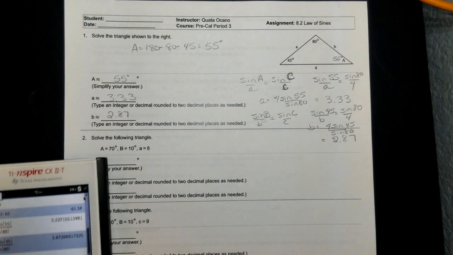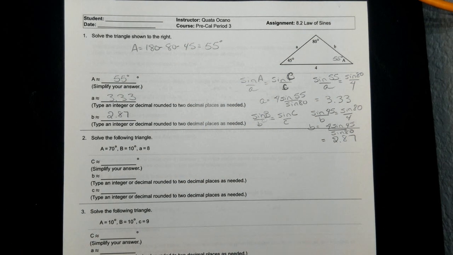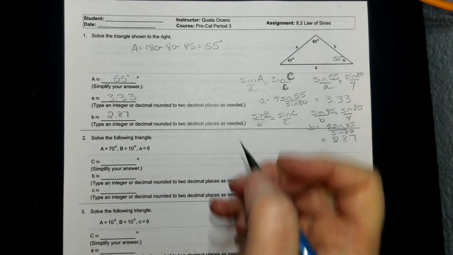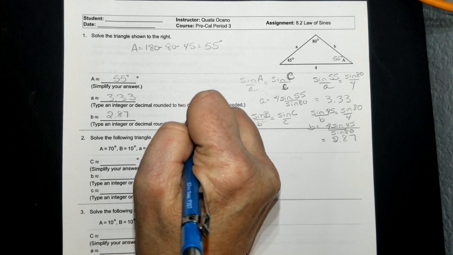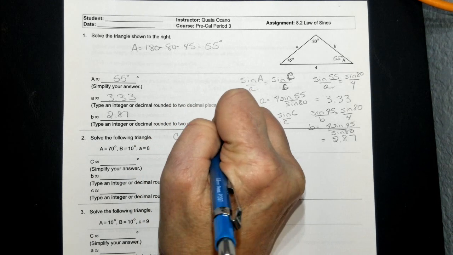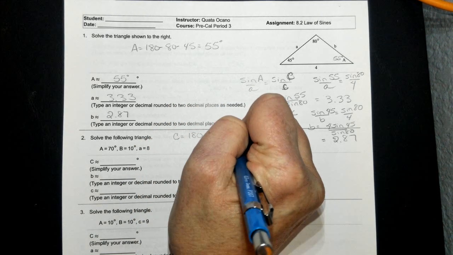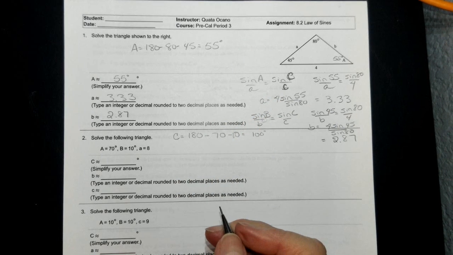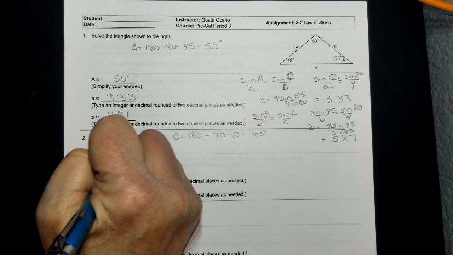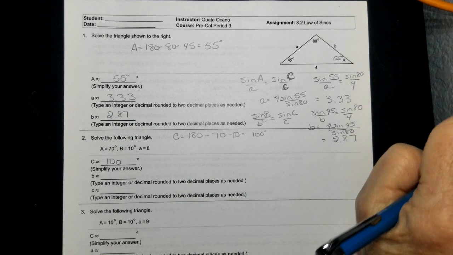The next one doesn't have a diagram, but it gives you angle A, angle B, and little a. So the first thing I do is find angle C. So C equals 180 minus 70 minus 10 equals 100 degrees. So now I have all 3 angles. I'll just go ahead and write that down. Now let's set up for B.